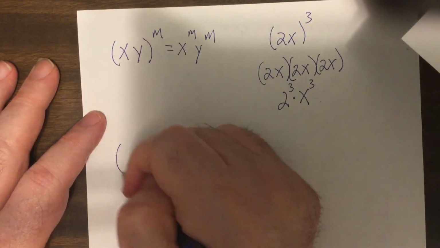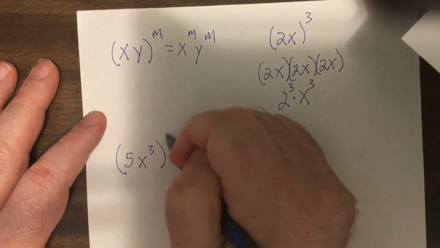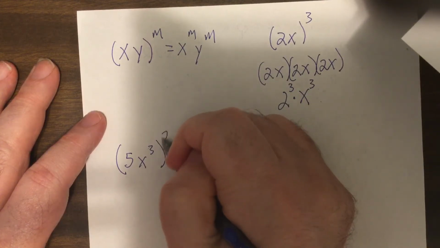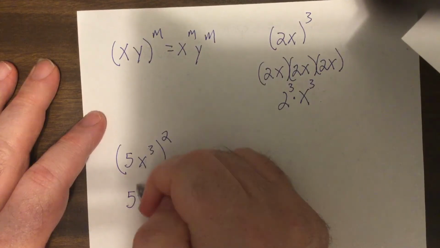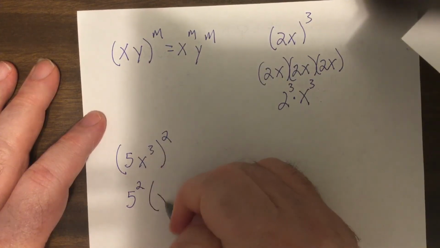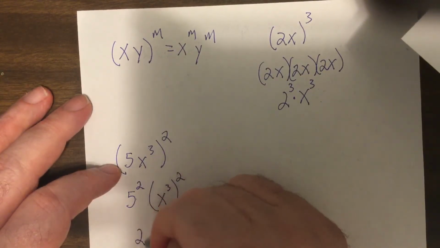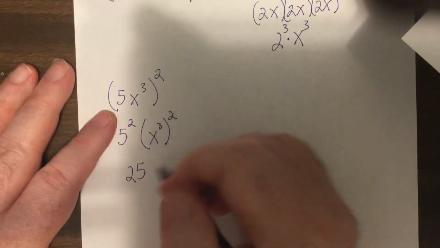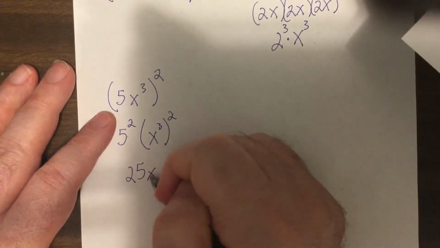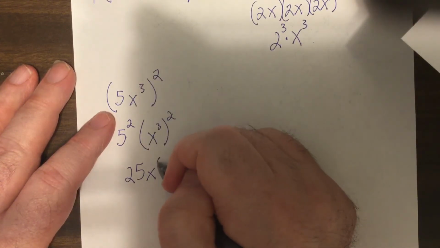So if I said 5x to the 3rd and I want to raise it to the 2nd power, you would say, okay, what's 5 squared and x cubed squared? Well, 5 squared is 25, and a base to a power to another power, you should know from the last law, is x to the 6.